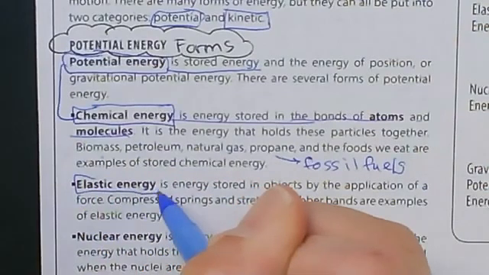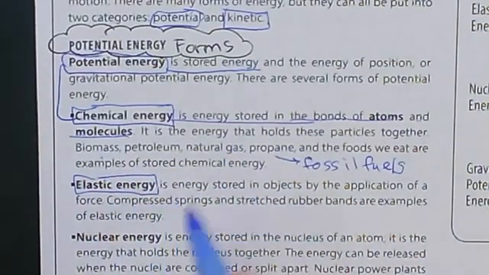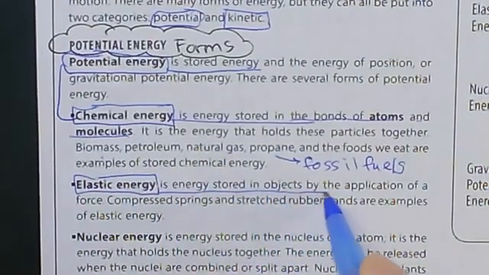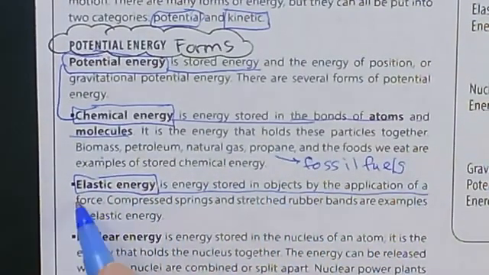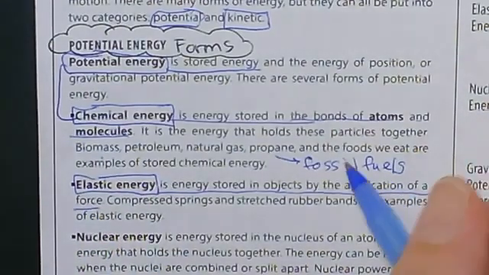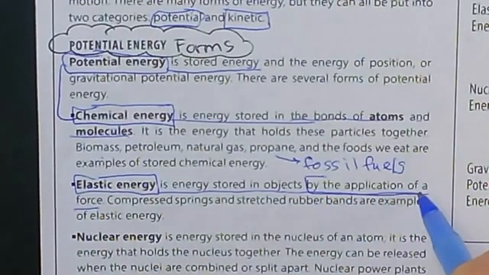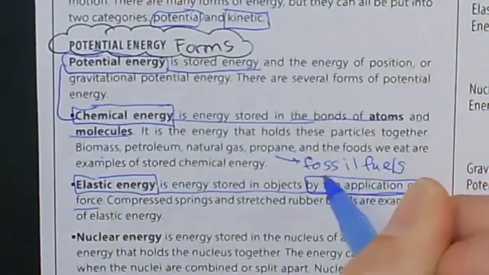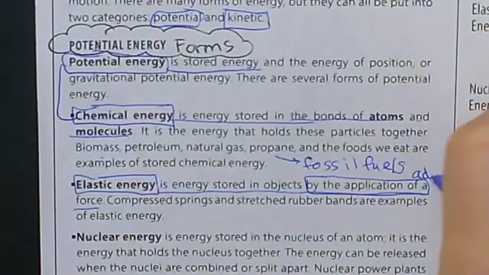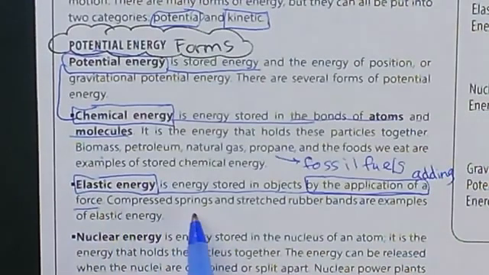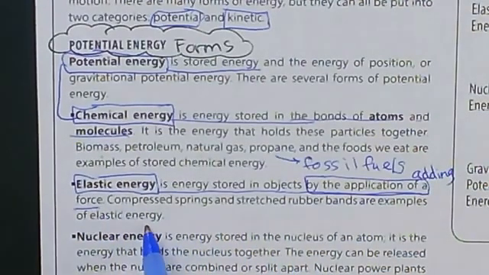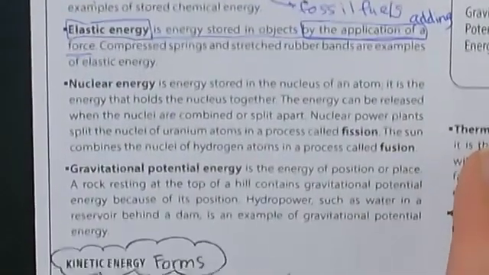Elastic energy. Elastic energy is the energy stored in objects by the application of force. Application just means adding, so by the application of we could just replace that with the word adding. Compressed springs and stretched rubber bands are examples of elastic energy.